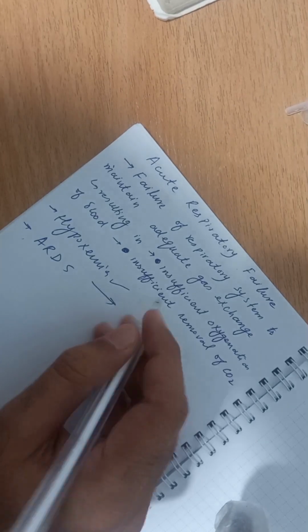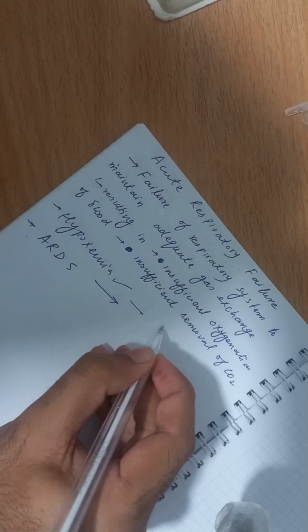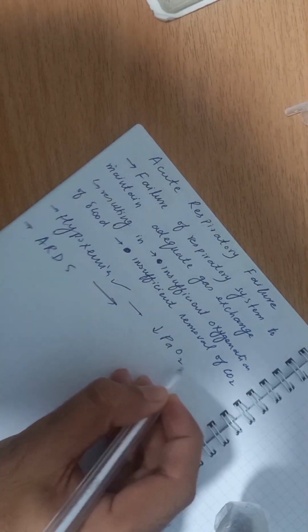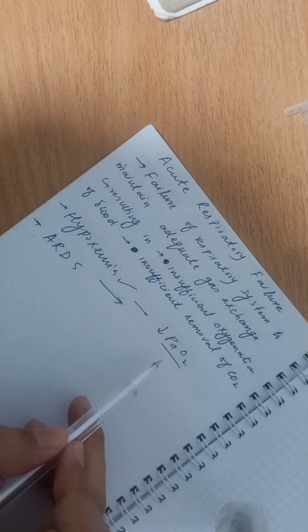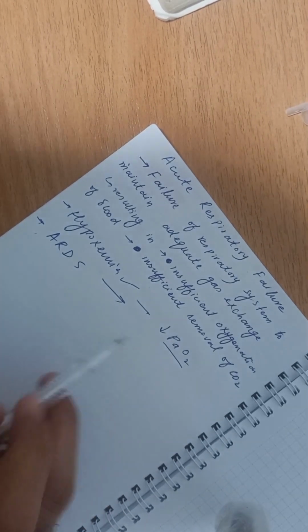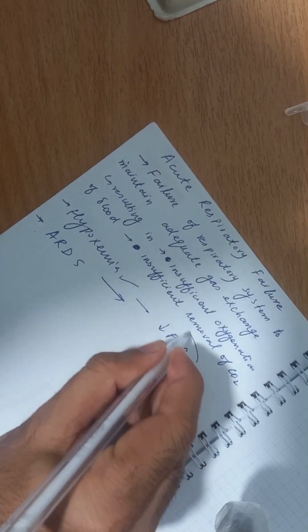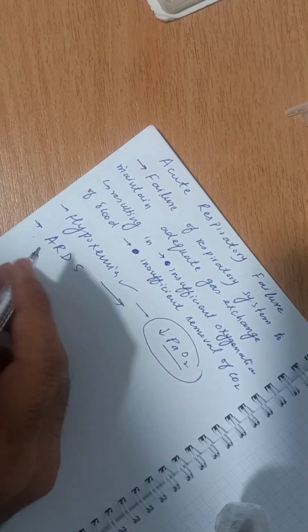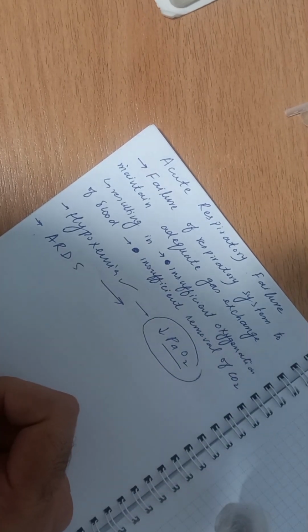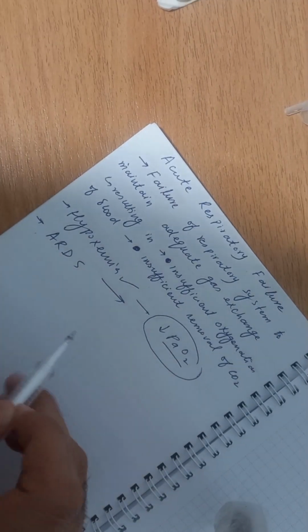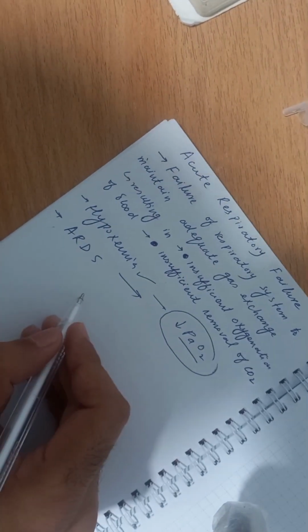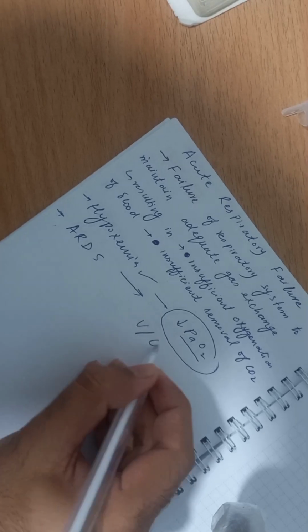What is hypoxemia? Hypoxemia is decreased partial pressure of oxygen. In simpler terms, decreased partial pressure of oxygen within our arterial blood. Now, why is the partial pressure of oxygen being decreased? There can be many etiologies for this. Number one, and the most important one, is VQ mismatch.